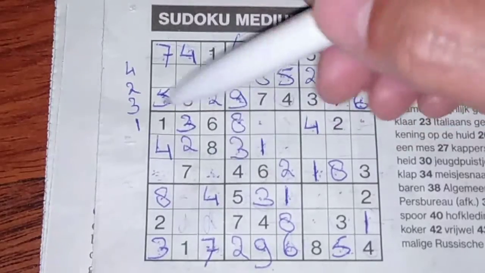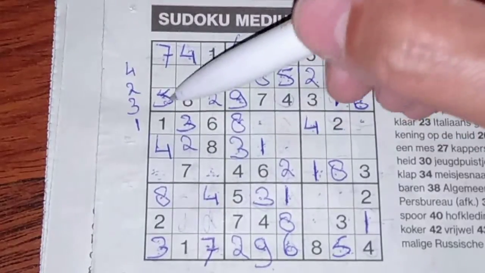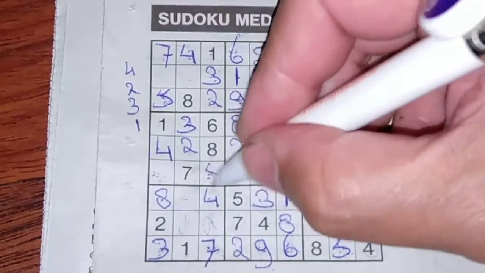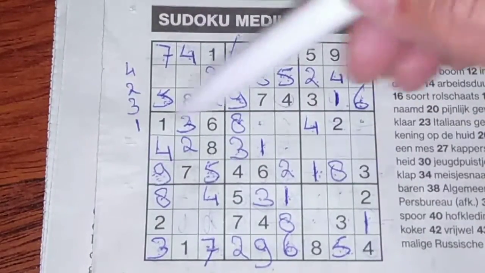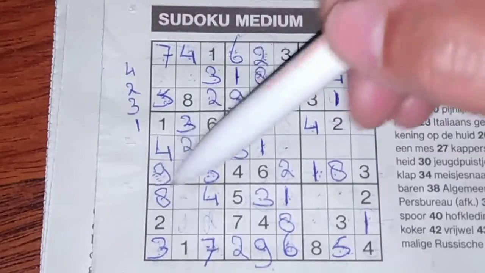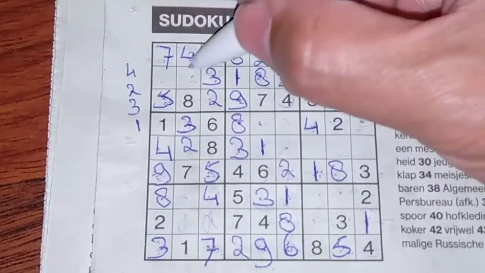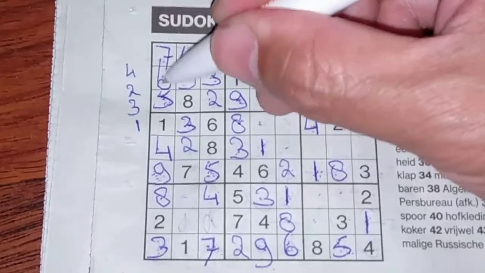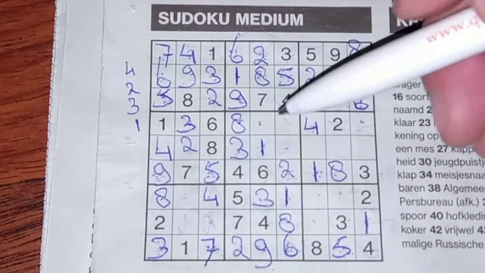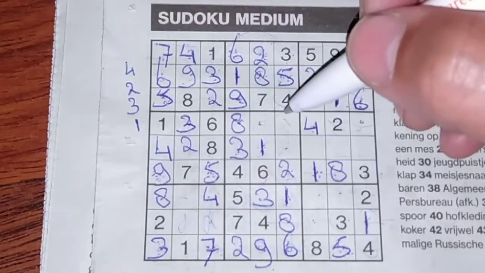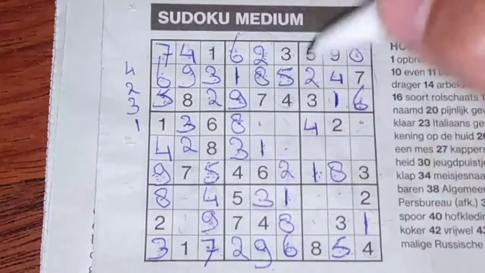9 and the 5 in this big square. We have a 5 here, no 5 there. 5 should be here, and the 9 goes there. 2 numbers left in this big square for the 9 and the 6. Now we have a 9 there, no 9 there. 9 should be here, and the 6 goes there. 1 number left in this column, third column for the number 9.